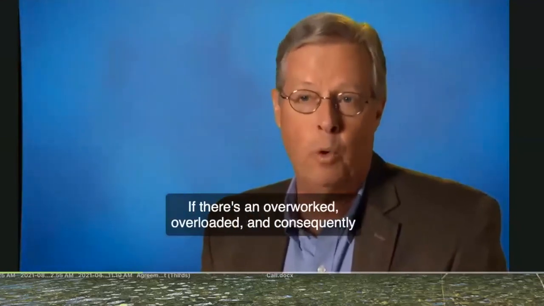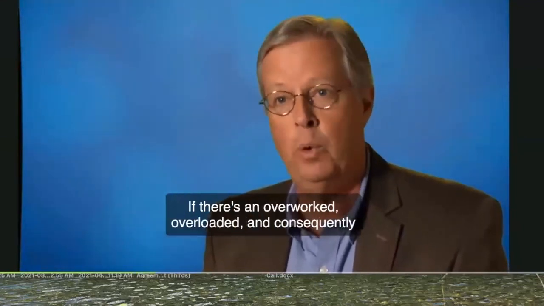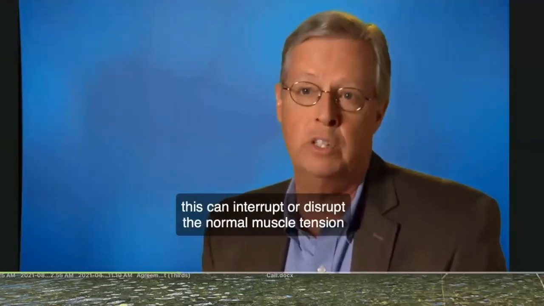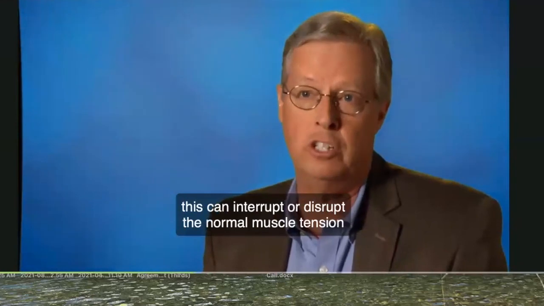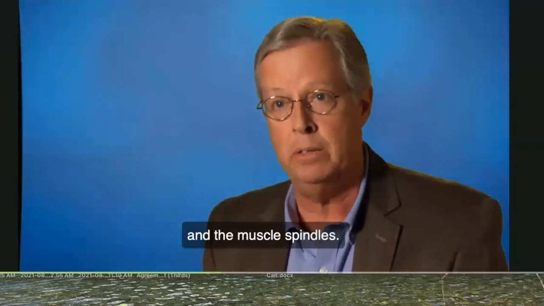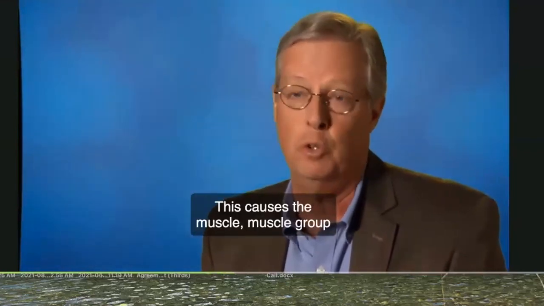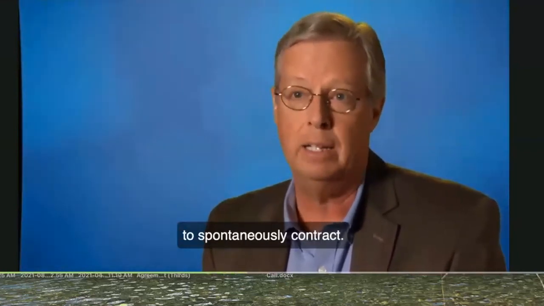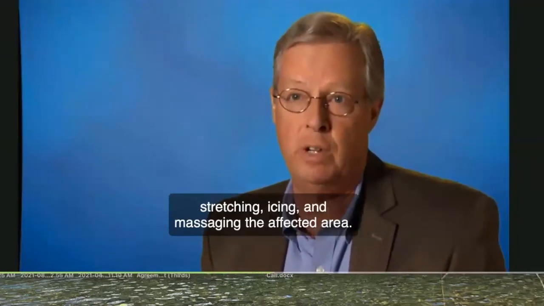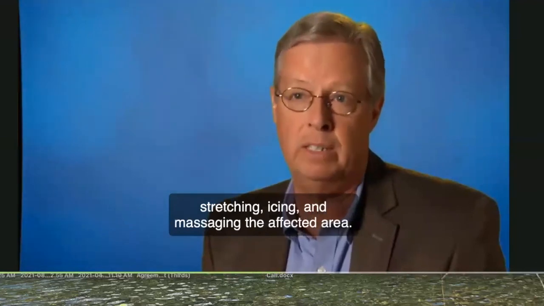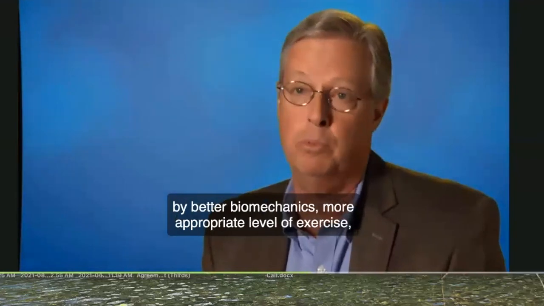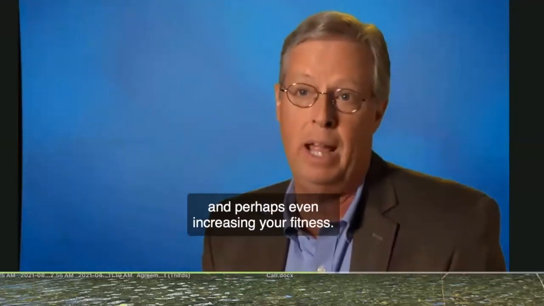If there's an overworked, overloaded, and consequently fatigued or damaged muscle or muscle group, this can interrupt or disrupt the normal muscle tension control components, that is the Golgi tendon organs and the muscle spindles. This causes the muscle group to spontaneously contract. This can be treated by certainly stopping exercise and gently stretching, icing, and massaging the affected area. These kind of cramps can be prevented by better biomechanics, more appropriate level of exercise, and perhaps even increasing your fitness.